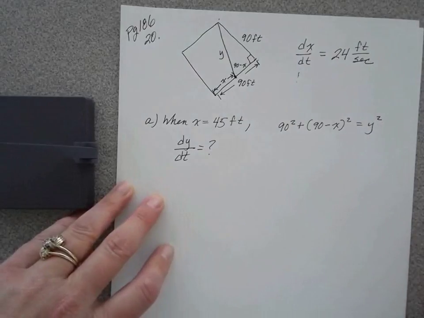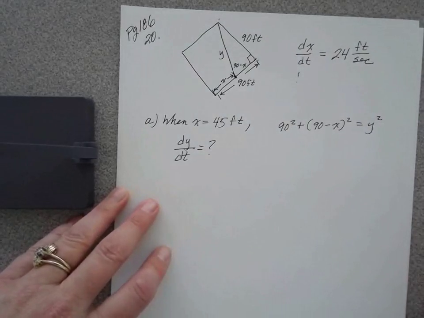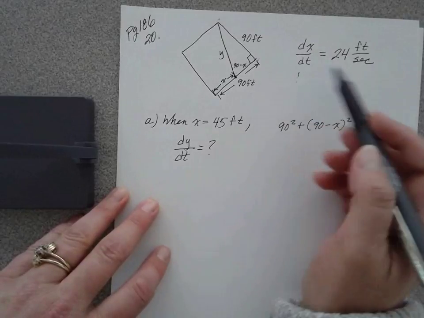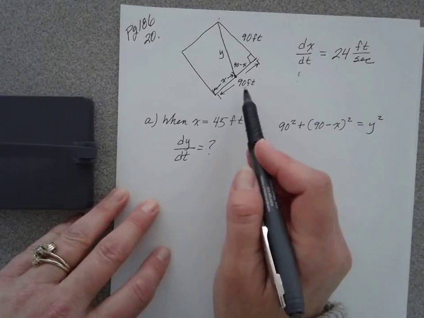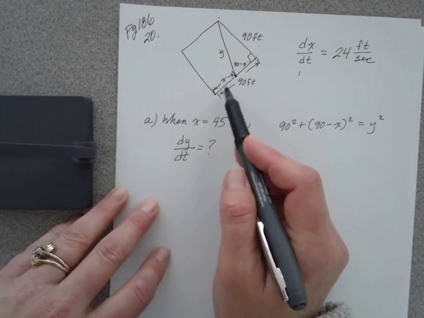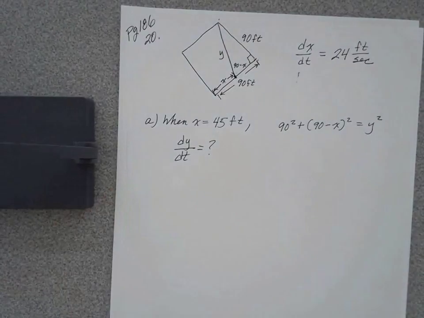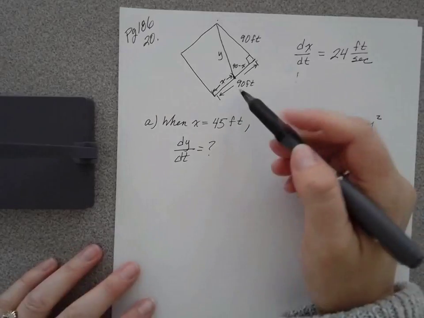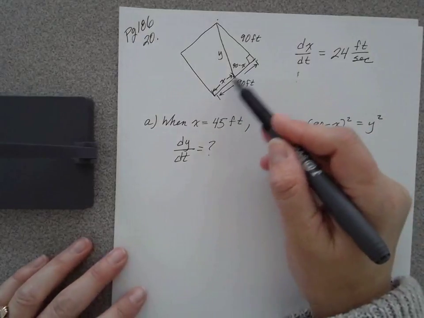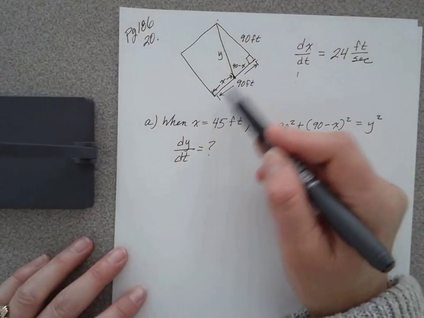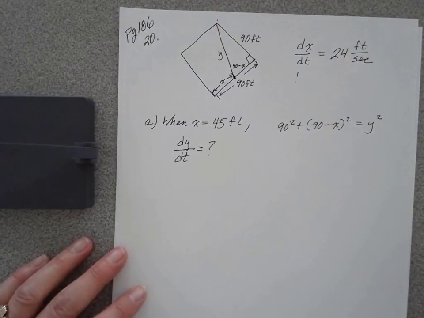And you want to use 90 minus x as opposed to 45, because we don't plug that 45 in until we get the derivative part set. Because that's the specific value at that specific moment. So we do the derivative as a formula, to where I could plug in an x value at any point along there and find the rate.